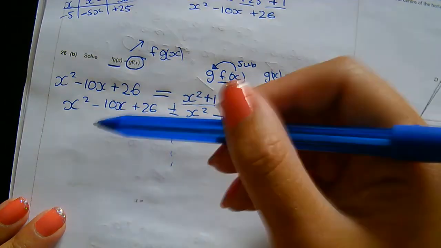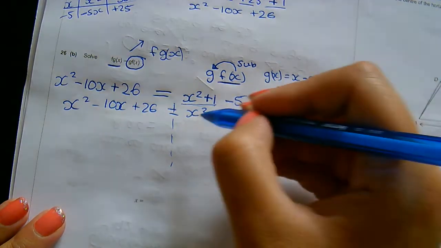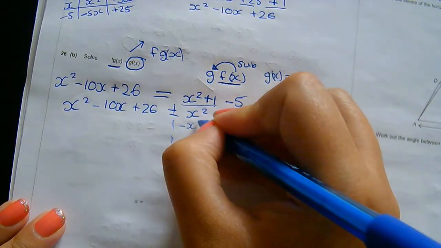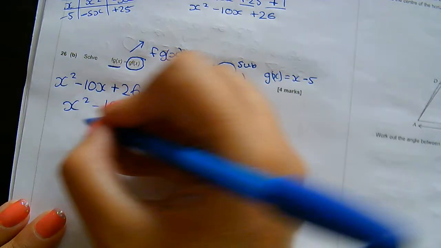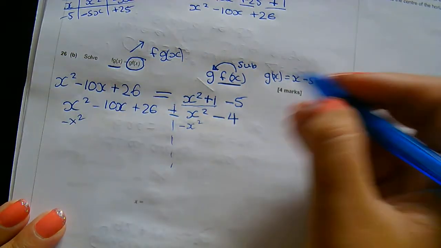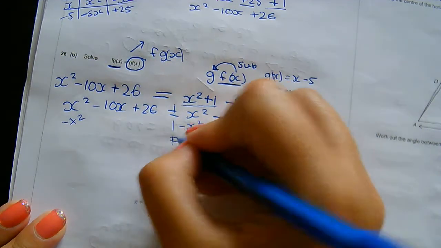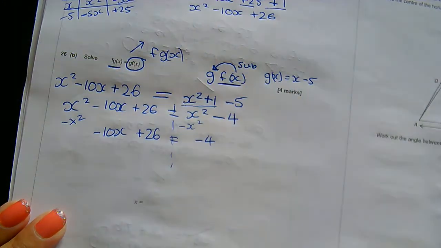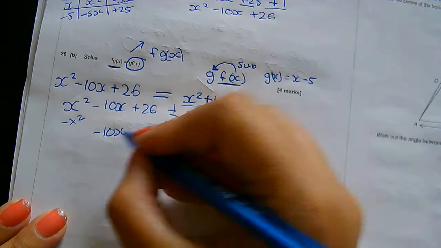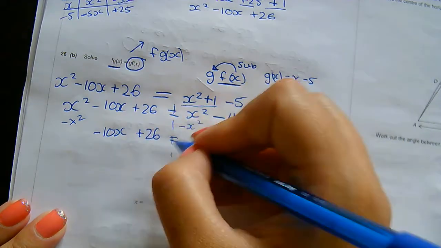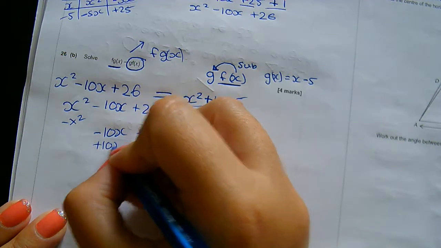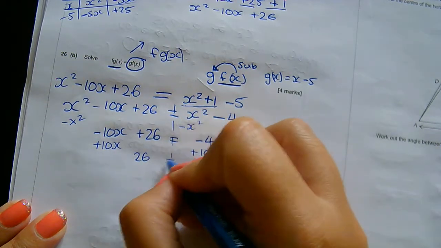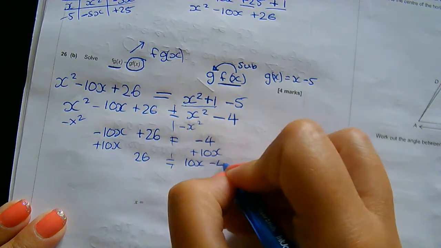So we're at a solve situation, so as always we'd normally balance. We've got x squared on both sides, so we'd normally start by taking off x squared from both sides. That'll leave me just the minus 4 on this side, and I've got a minus 10x and a plus 26. I can deal with minus 10x, but I do prefer it when it's positive. So I'm going to add it to both sides. So I've got 26 is equal to 10x minus 4.